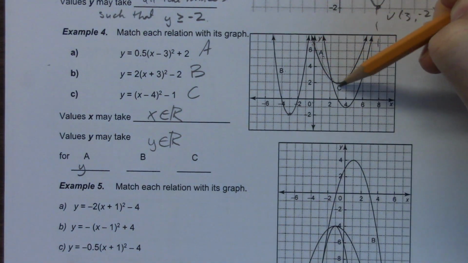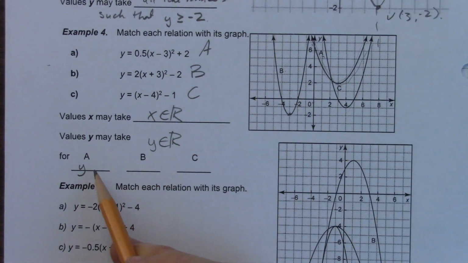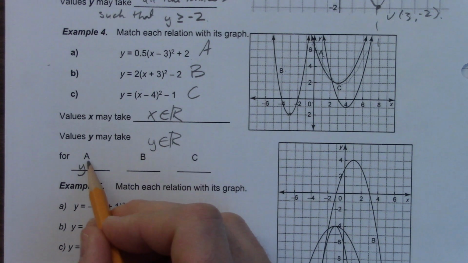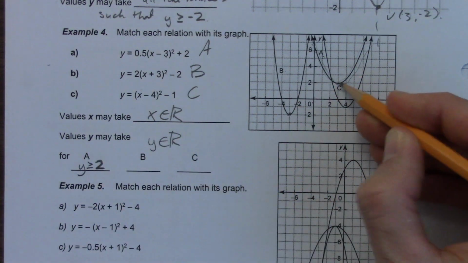Here's A, Teodi. What's the vertex? It's 3, 2. So what's the y values? They have to be, yeah, greater than or equal to 2 because they touch 2. So it's equal to 2.